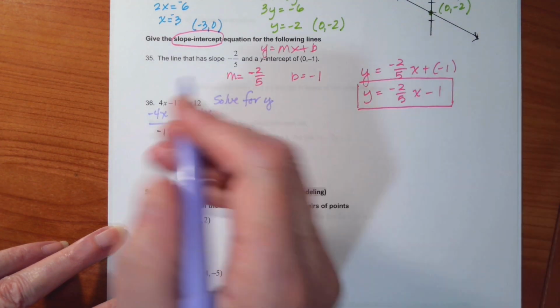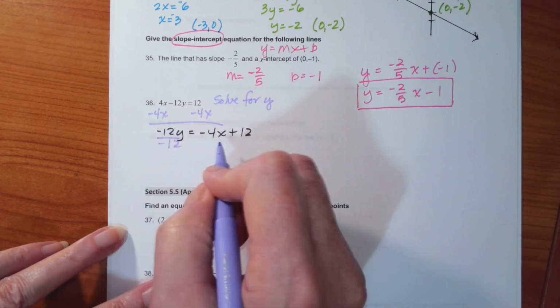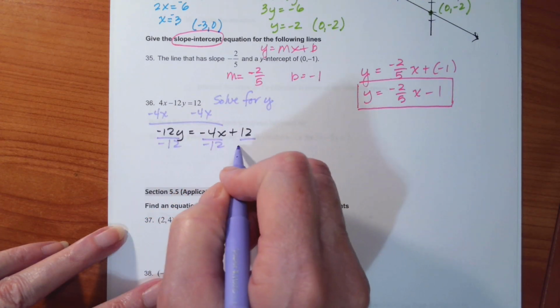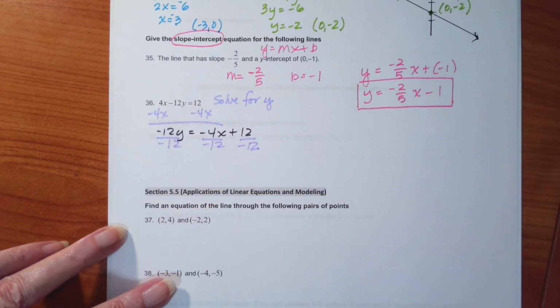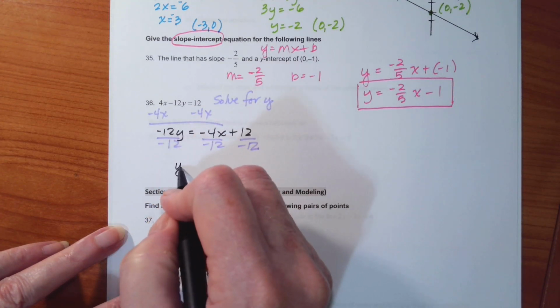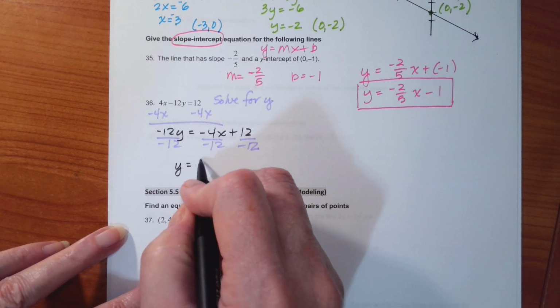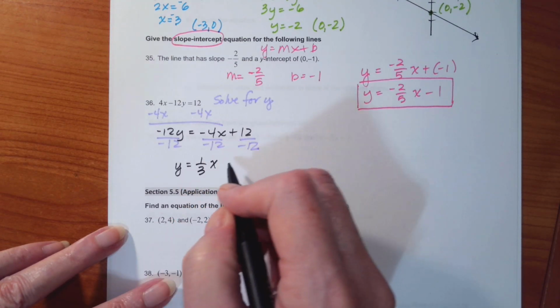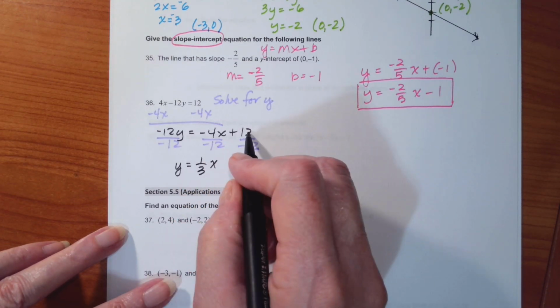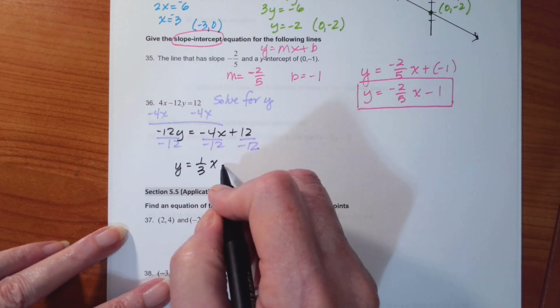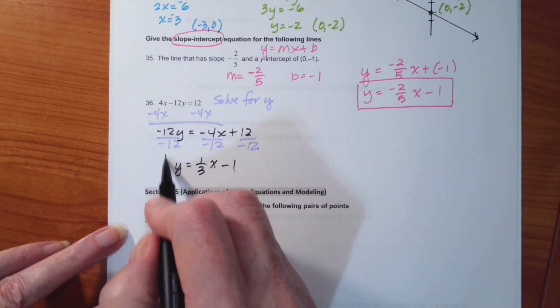Then I divide each piece by negative 12, and I get y equals negative 4 divided by negative 12, which is a positive 1/3 x. 12 divided by negative 12 is negative 1.